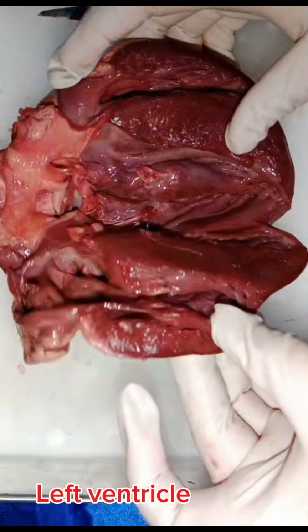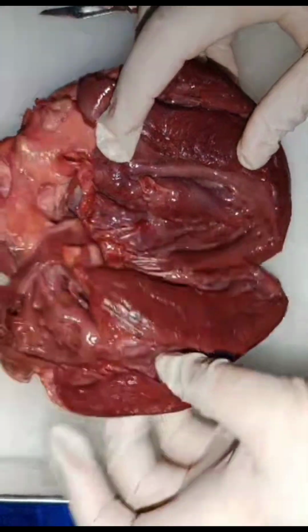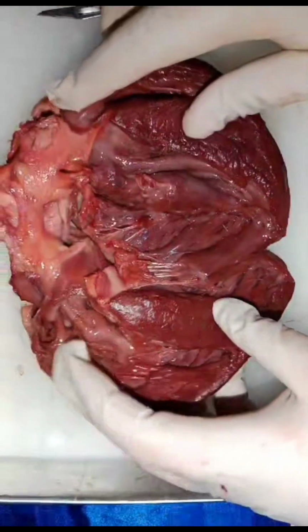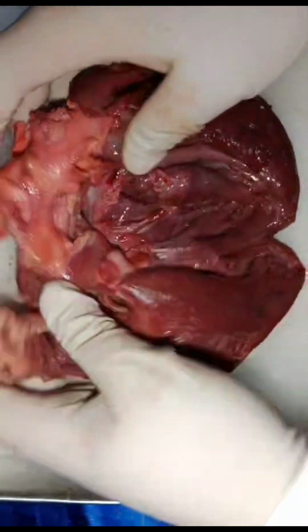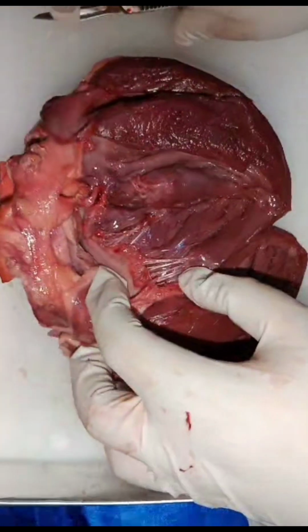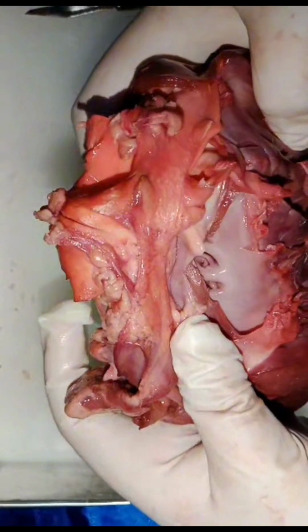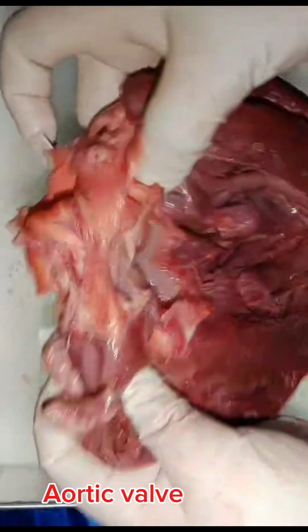This is the left ventricle. Notice the thickness of the ventricular wall. This heart chamber is responsible for pumping blood throughout the body. As the left ventricle and the aorta are cut, it exposes the valve. Count the three cusps on this valve leading from the left ventricle into the aorta, which have a moon shape. This is called the aortic valve.